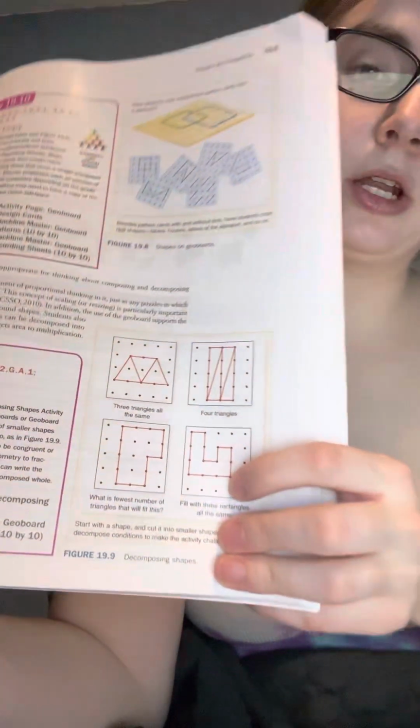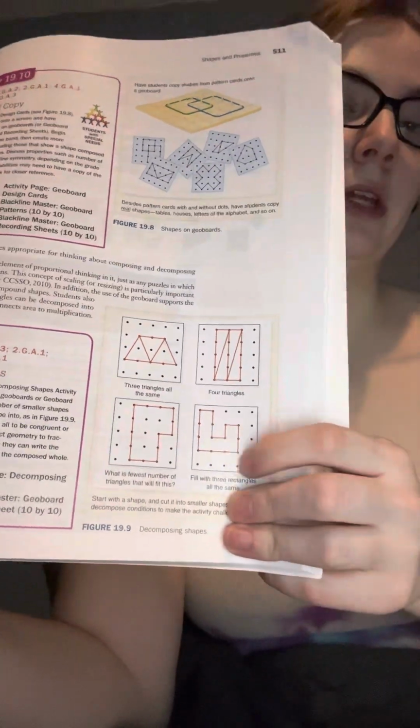So, I'm a first grade teacher and my students are struggling with shapes. So, I'm going to use the figure on page 511. And this figure, basically, is a great example of decomposing shapes. And it is talking about letter squares that we are talking about. Right here.